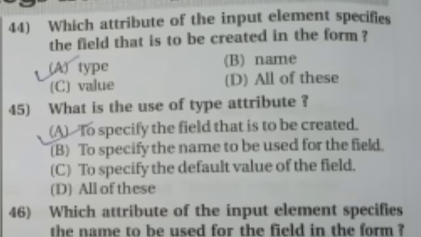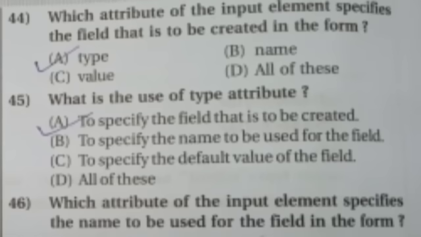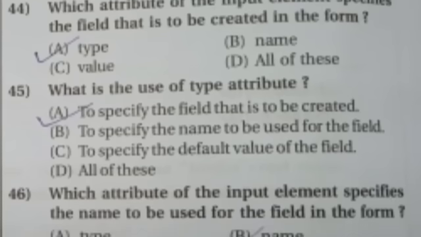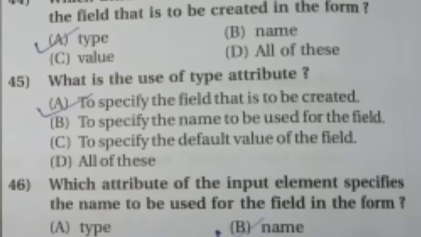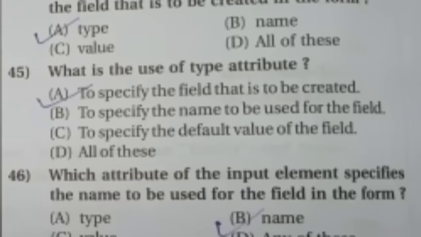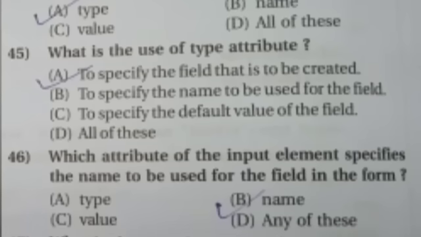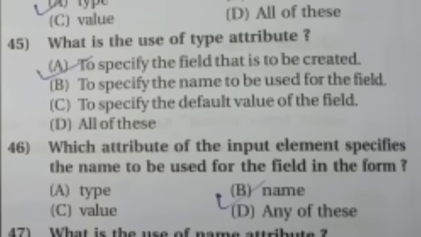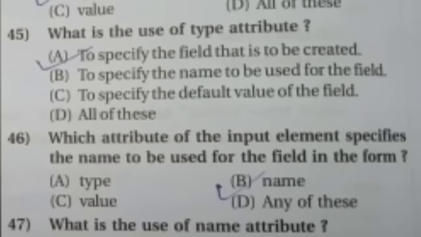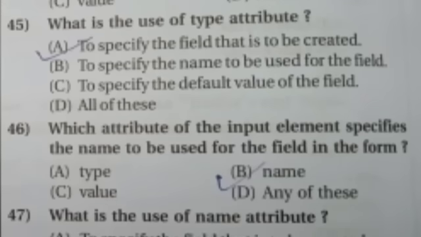Which attribute of the input elements specifies the file that is to be created in the form? A, the answer is type. What is the use of the type attribute? The answer is A, to specify the file that is to be created.